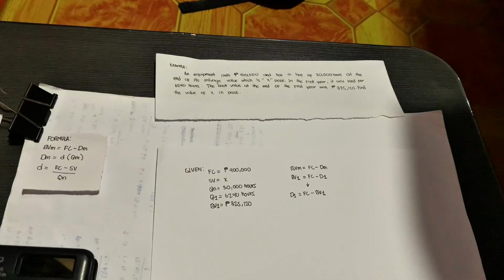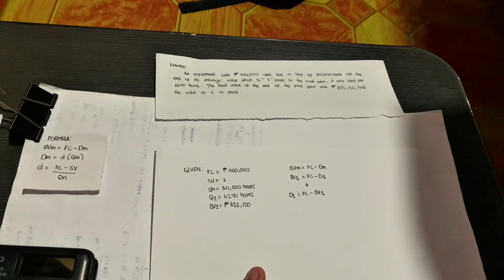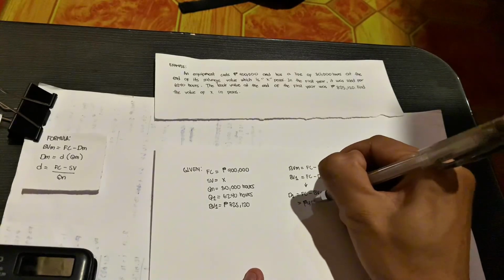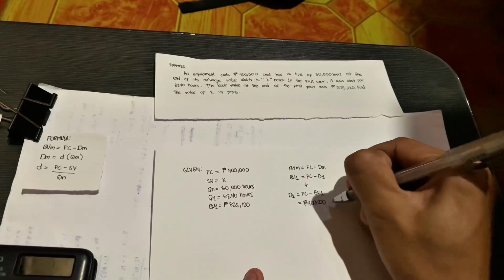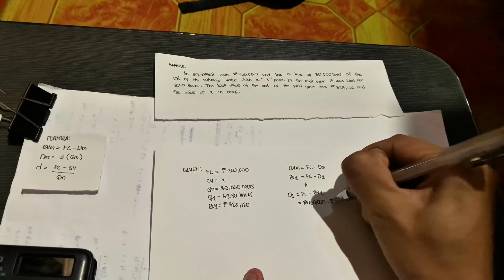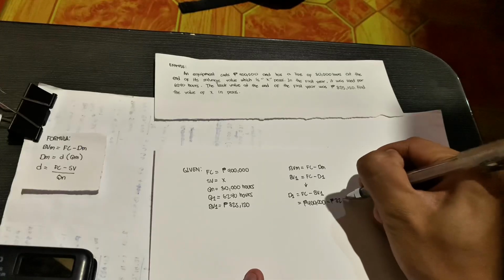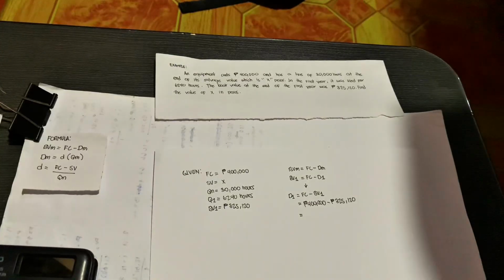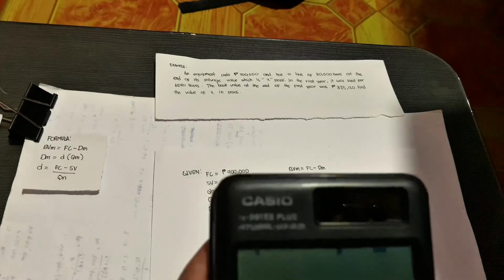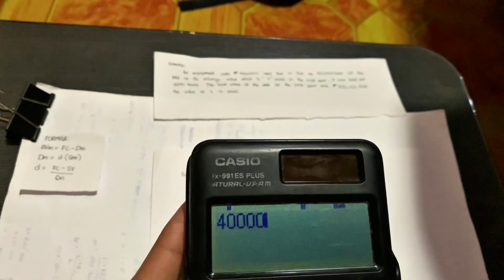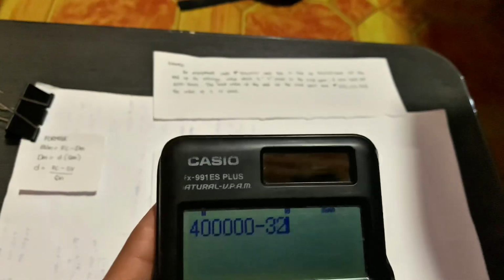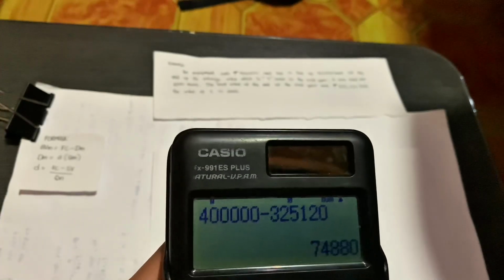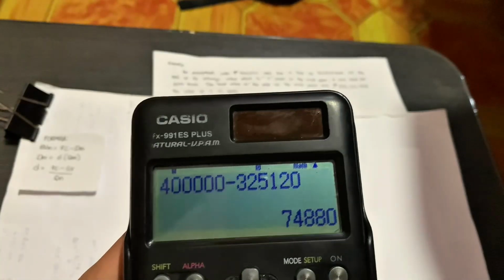So see what I did there? It's just basic algebra. Putting the values, first cost is 400,000 minus 325,120 pesos. Let's get our calculator. So our total depreciation at the first year is 74,880.